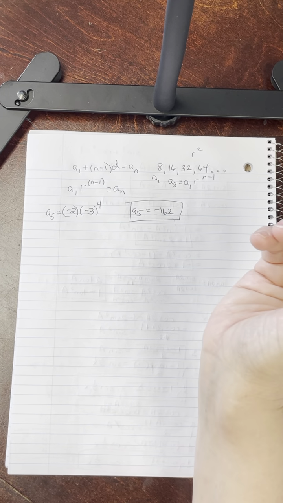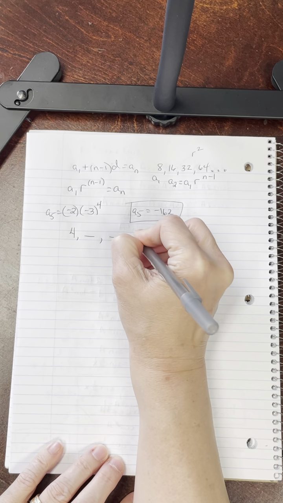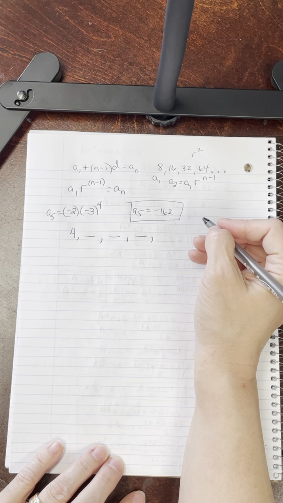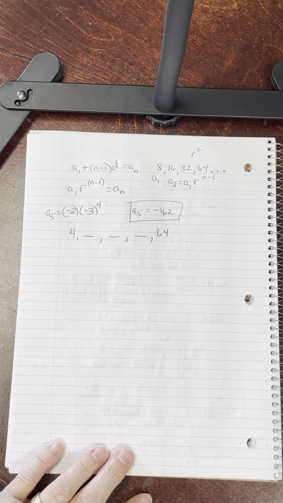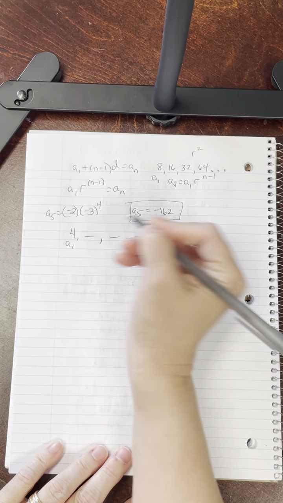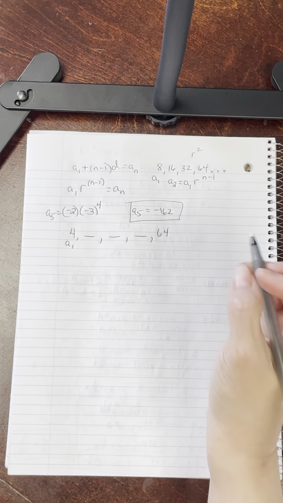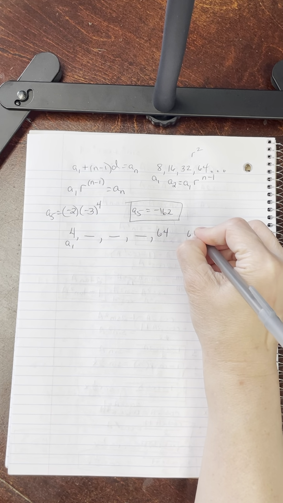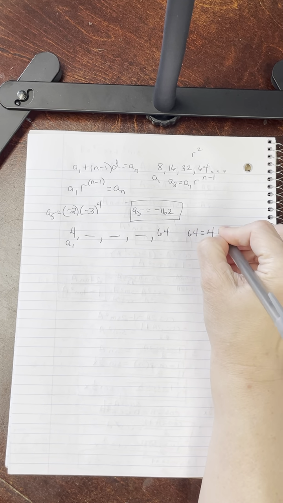Example 2. Find 3 geometric means between 4 and 64. So just like the arithmetic, the mean means you've got that many blanks filled in between the provided numbers. And this one is, of course, a sub 1. This one is the 1, 2, 3, 4, 5th pattern. So we know that 64 equals a sub 1, which is 4, multiplying with the common ratio, which we don't know.